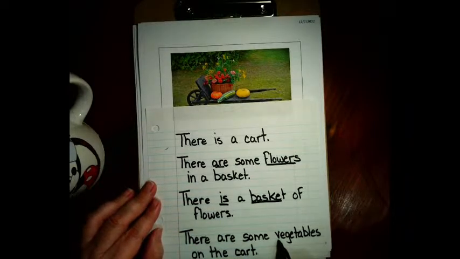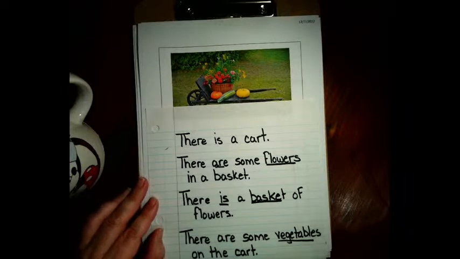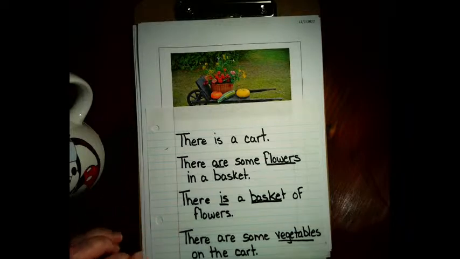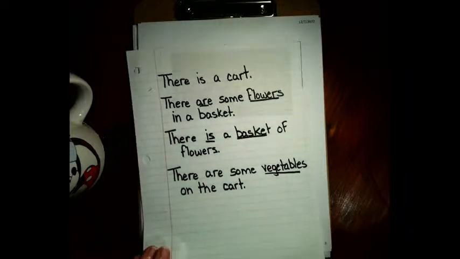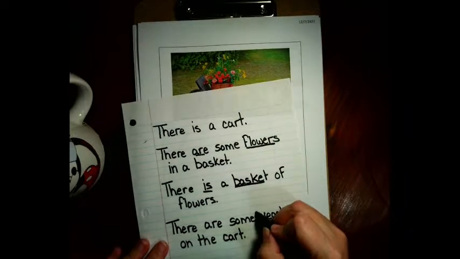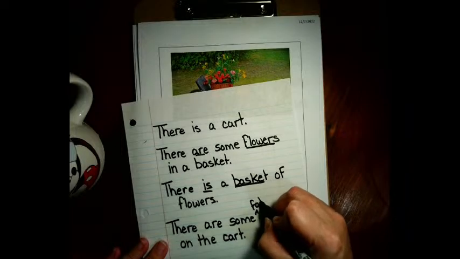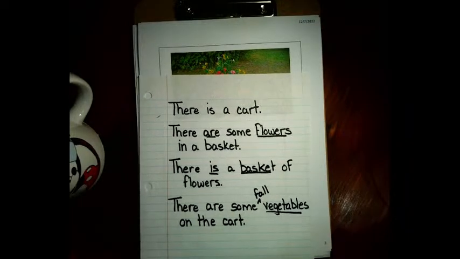So if I use the word vegetables, I know that's correct. That's a way I can get away from squash, gourd, pumpkin. Even better, I could say there are some fall vegetables on the cart.